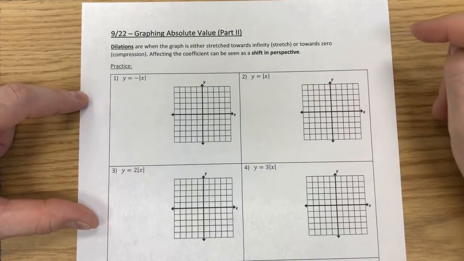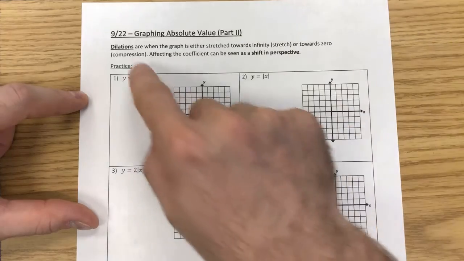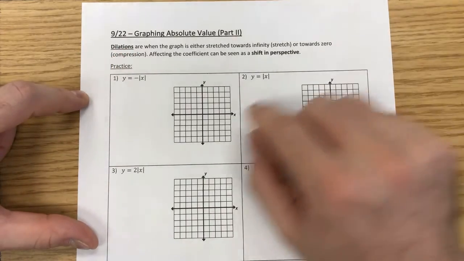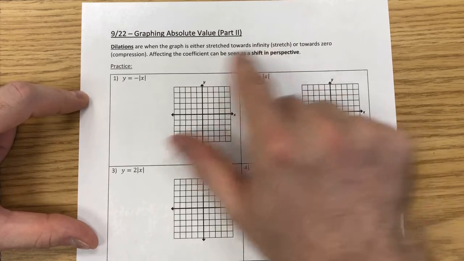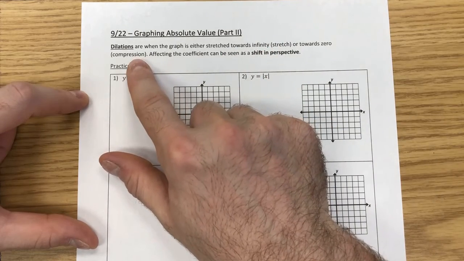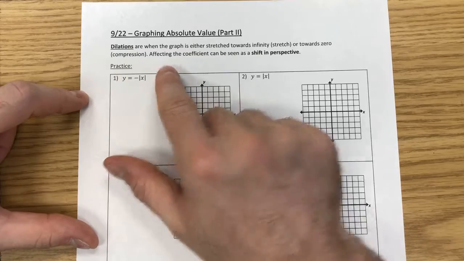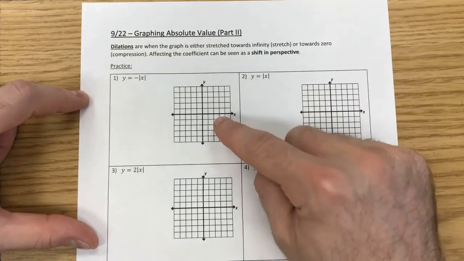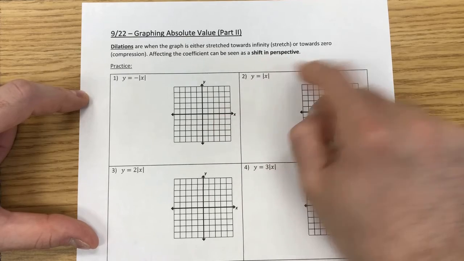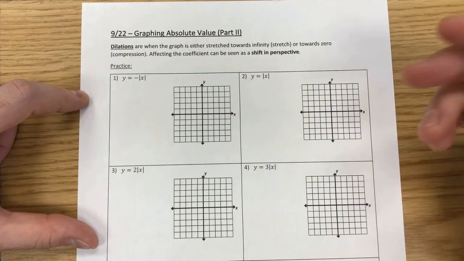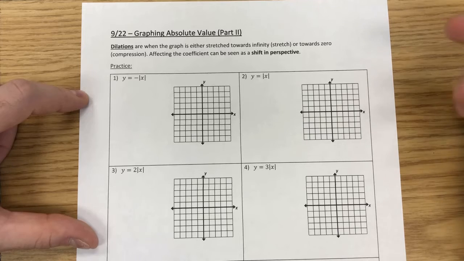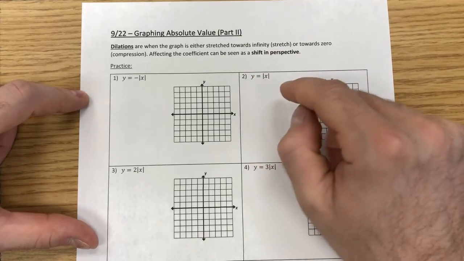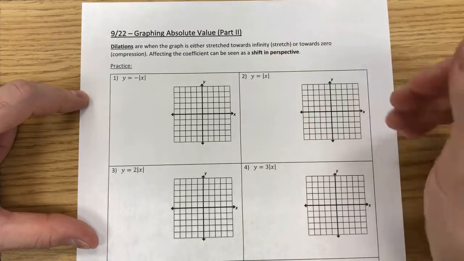Okay, so today we're going to be graphing absolute value again, except this time we're going to be doing something called a dilation. This is where we either stretch it towards infinity or we stretch it towards 0, which is going to be called a compression. And now, this is one of the topics we're going to get into: we're not really sure whether we're stretching the graph or if we're just stretching our perspective. We're going to be unable to tell the difference from this point and in many future lessons. So we're not necessarily going to worry about where this change is coming from. Is it coming from us or is it coming from the math?